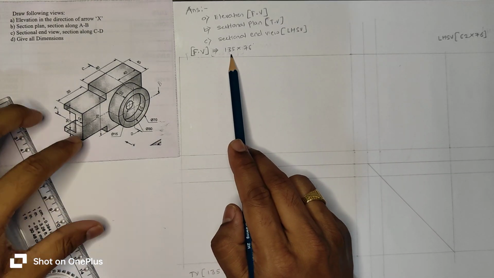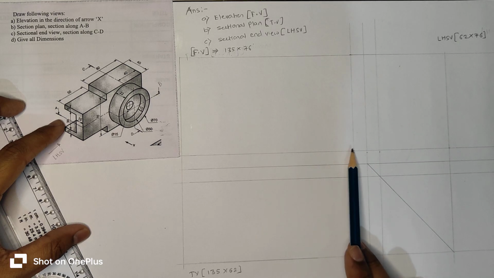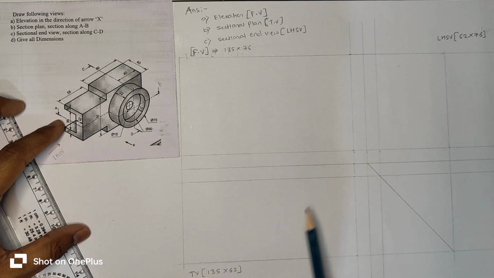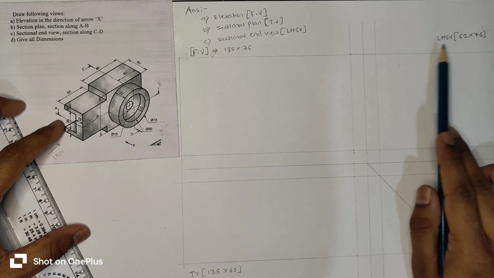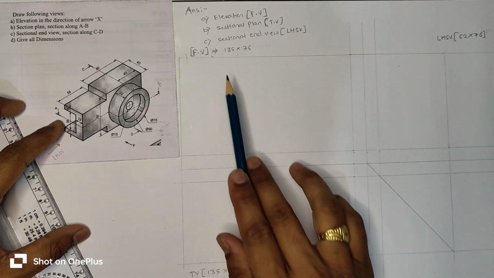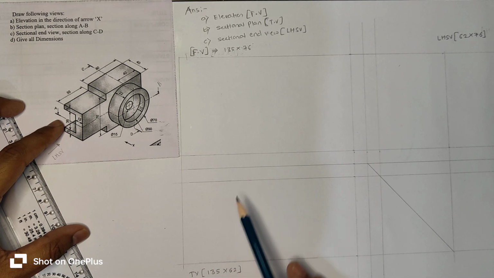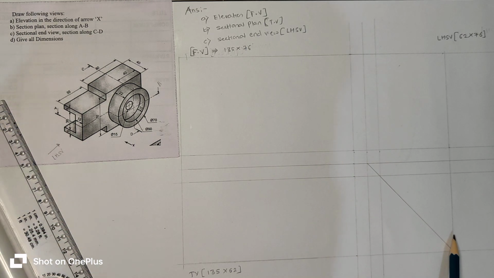For front view, 135 by 76, 135 length and 76 height. LHSV 62 length, 76 height. Top view 135 length, 62 height. Then LHSV is drawn on the upper right side, front view on the upper left side, and top view below front view. Then in the empty quadrant we have drawn a 45-degree line.